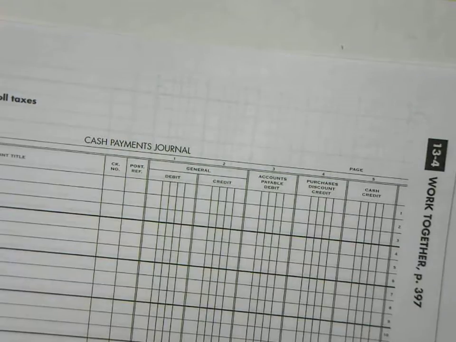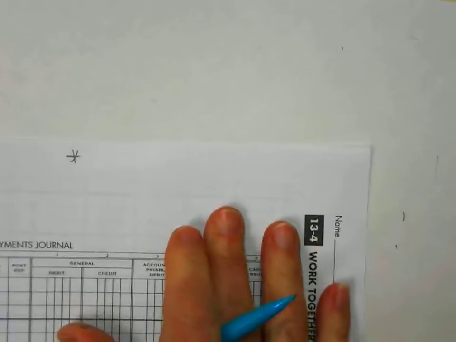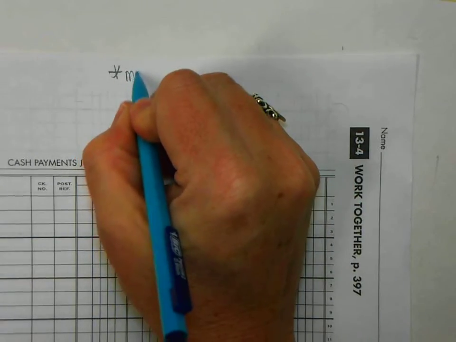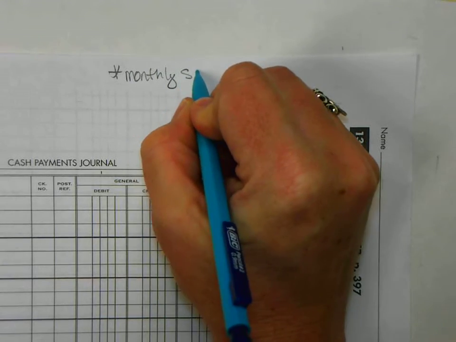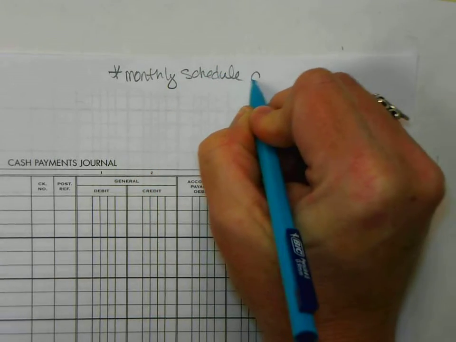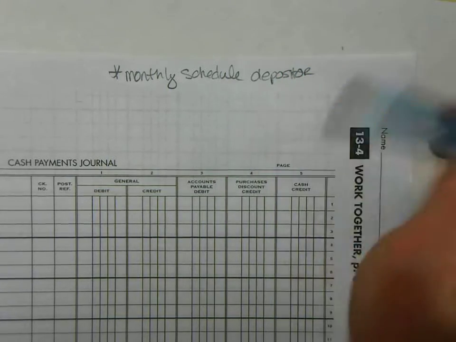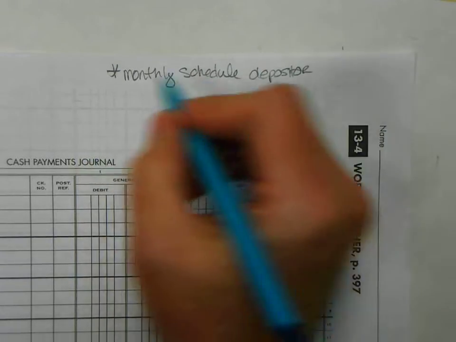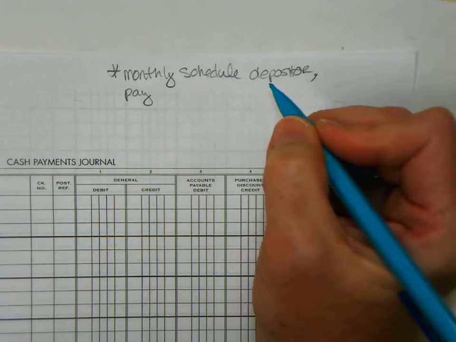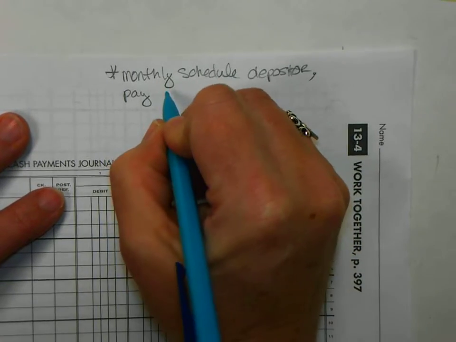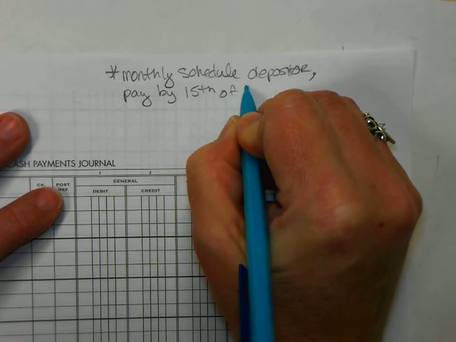So actually, let's go ahead and put the note at the top about the monthly scheduled depositor. Because you remember that because I said it, but let's go ahead and write it down. So a monthly schedule depositor, and again, the IRS has rules as to whether you're a monthly or a quarterly depositor. You pay by the 15th of the next month.